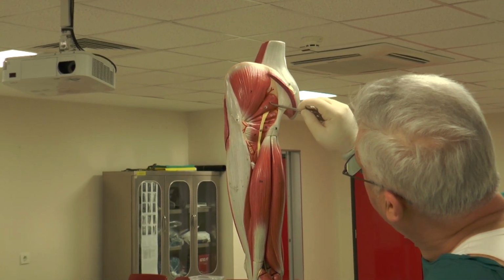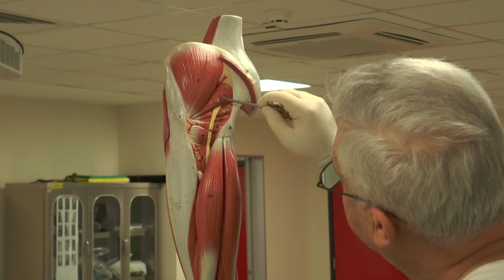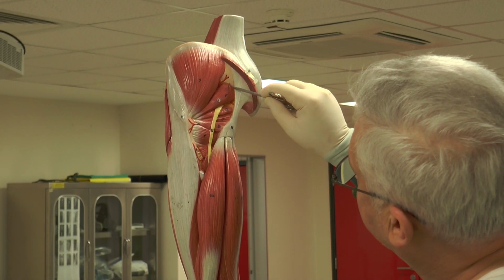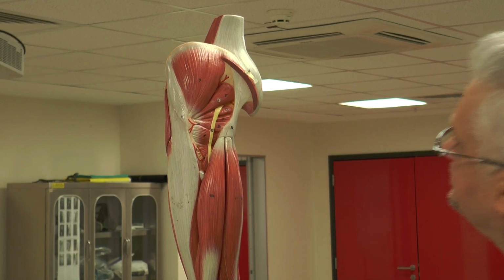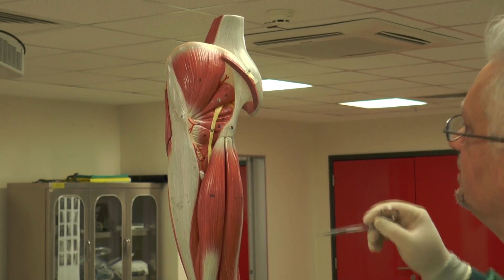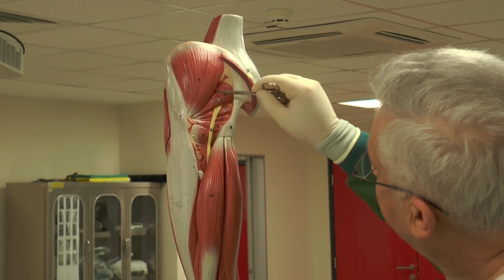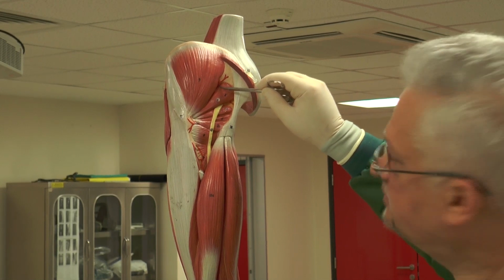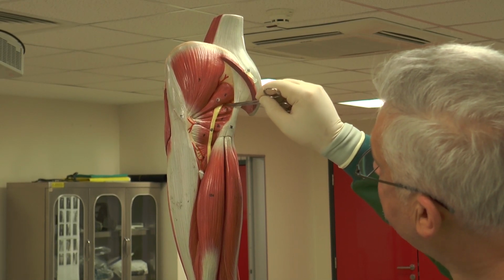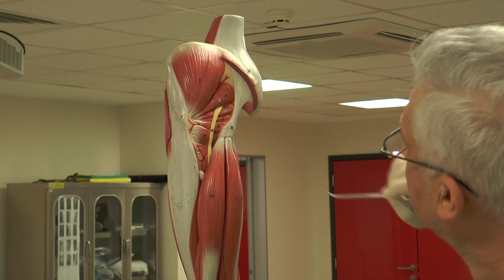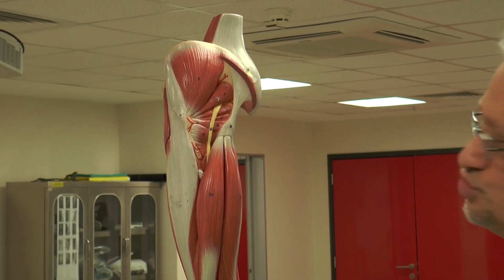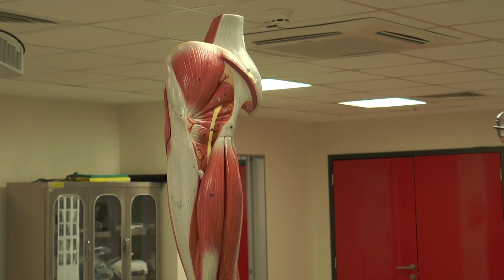One of the important things about the piriformis muscle is that it divides the foramen into two parts. We have the suprapiriform foramen, then we have the infrapiriform foramen or compartment. So you have structures that pass through the suprapiriform foramen, and structures that pass through the infrapiriform foramen. The piriformis muscle divides the sciatic foramen into the upper part and the lower part.